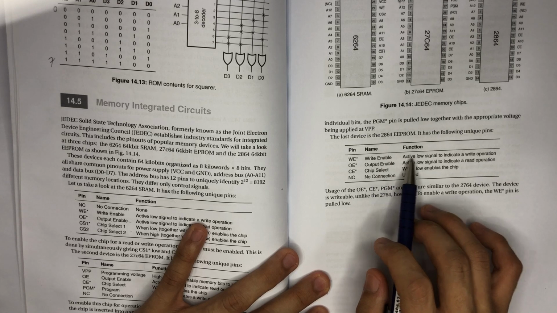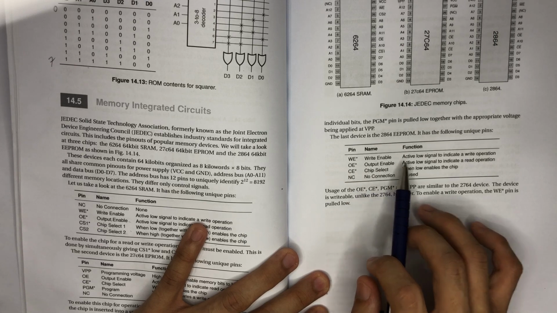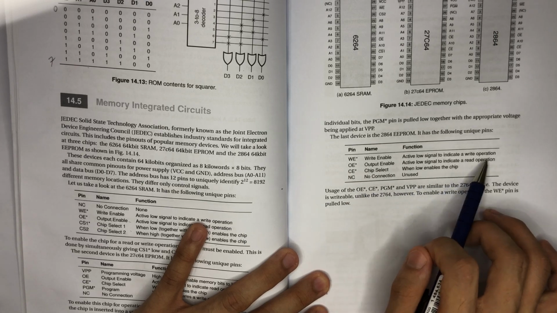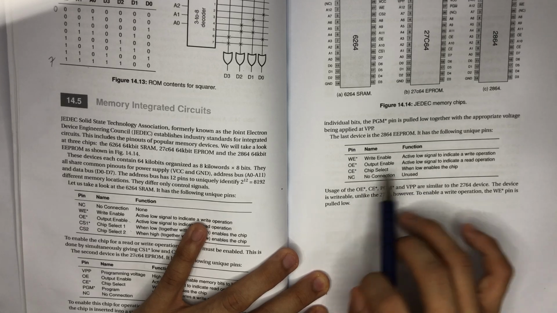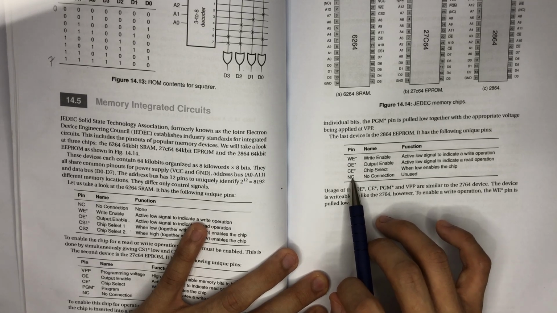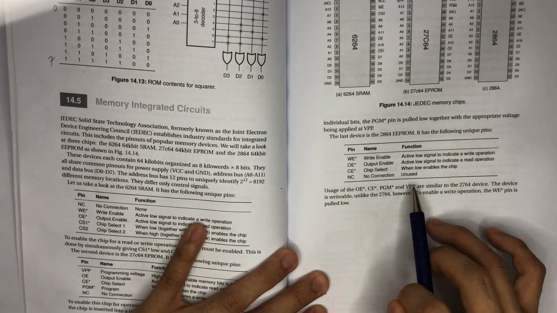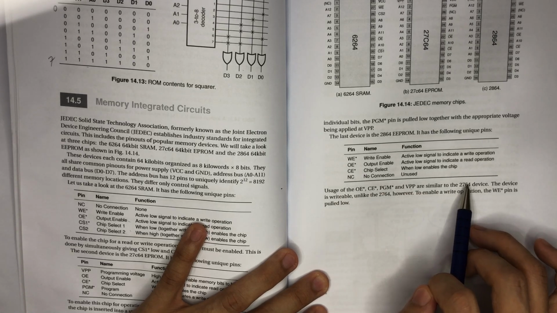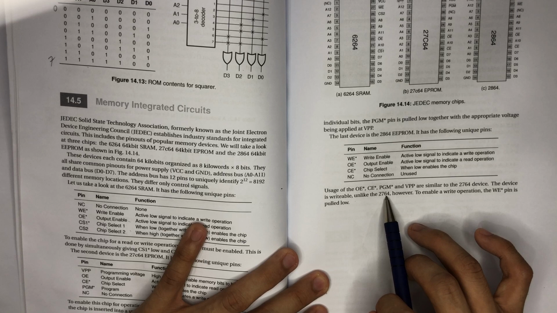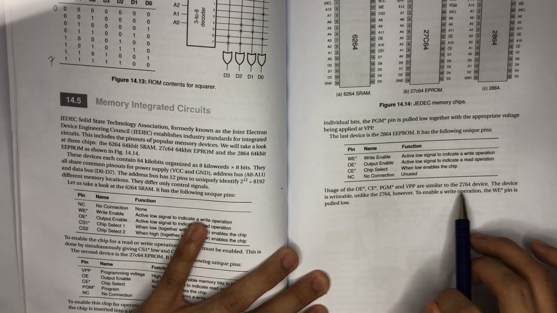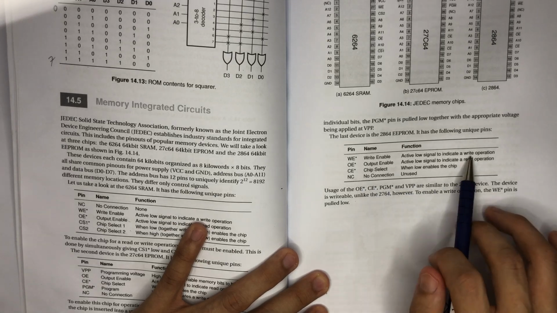WE, write enable, an active low signal to indicate a write operation. OE, output enable, an active low signal to indicate a read operation. CE, chip enable; when low it enables the chip. And we also have the same NC pin, which means no connection. Usage of OE, CE, PGM and VPP are similar to the 2764 device. The device is writable, unlike the 2764. To enable a write operation, the WE pin must be pulled low.